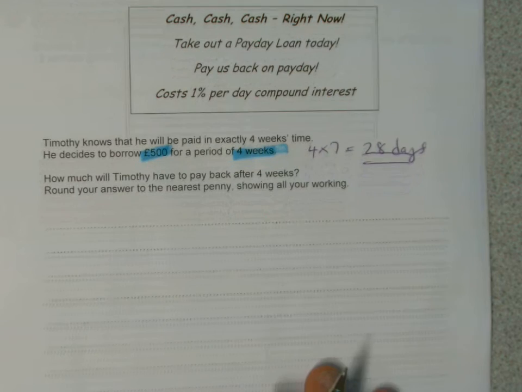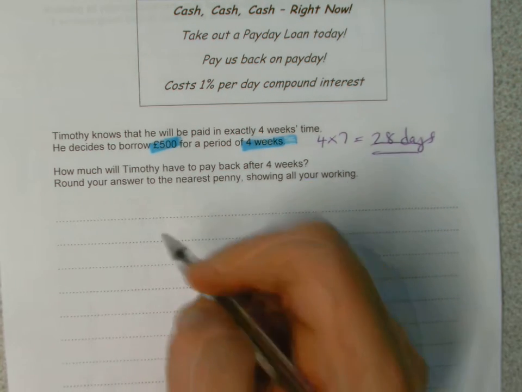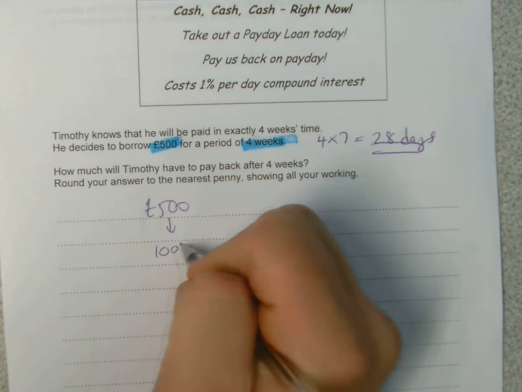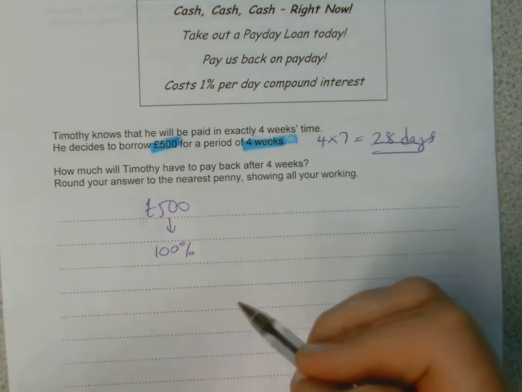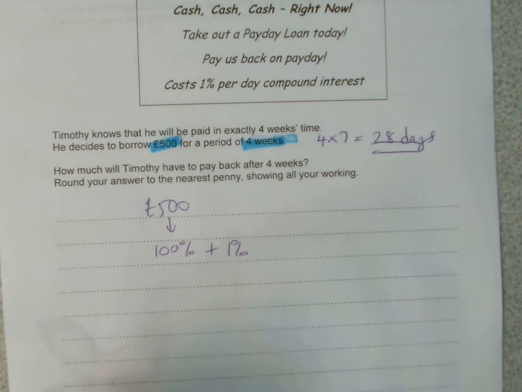Now, think about the £500 representing our 100%. That's what he starts with, what this company gives him, and then we need to add on 1%. That's really important because he's going to pay back more. He's got to pay this company a lot more than £500 to pay off the loan.